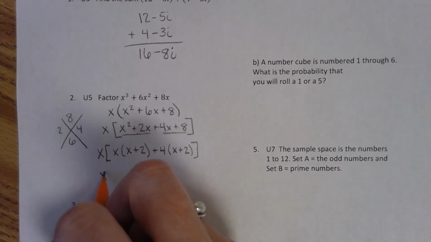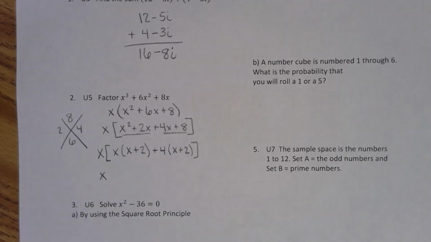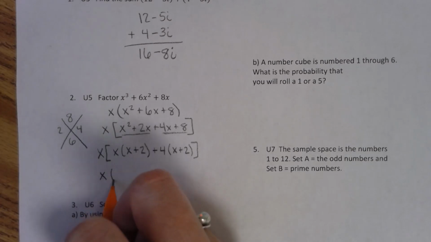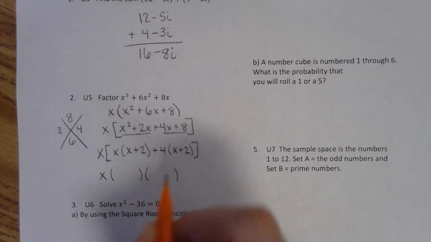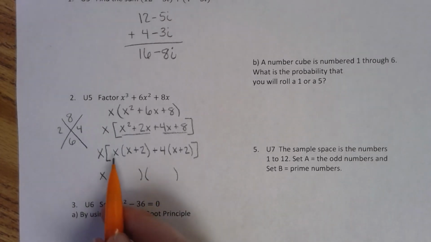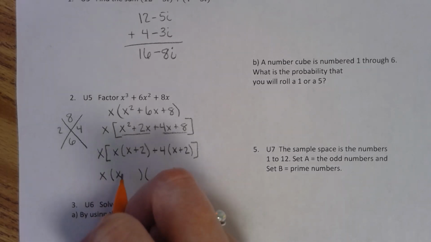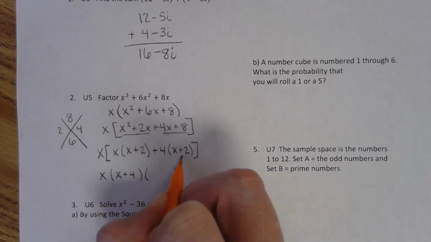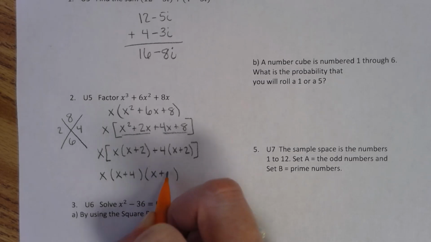So our final answer, bringing the GCF out front from the beginning, and then we write our two sets of parentheses from our work here. So x plus 4 make one of the parentheses, and x plus 2 make the other.